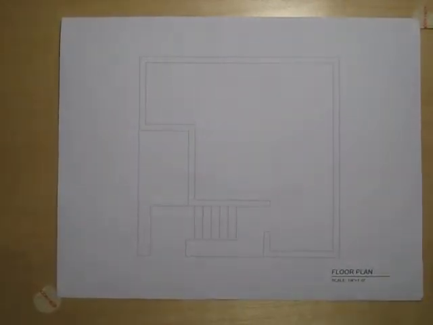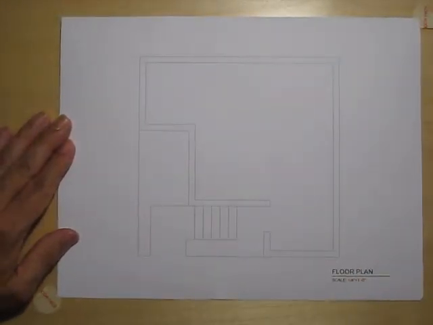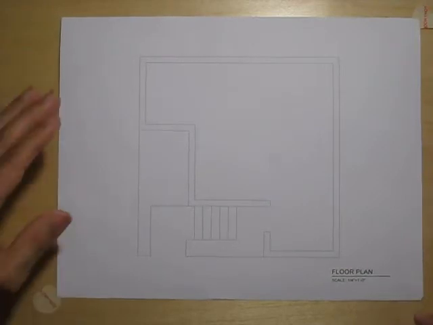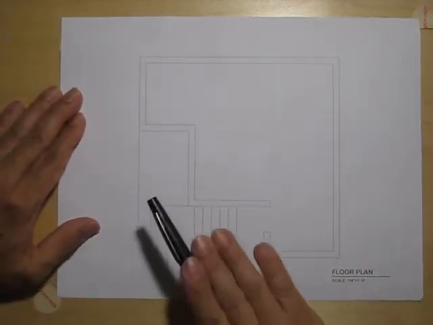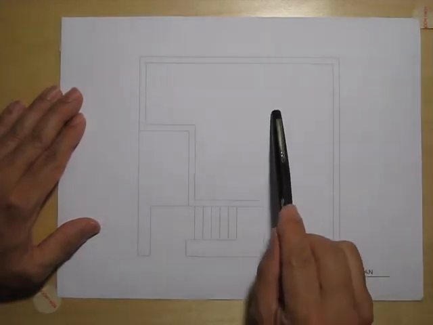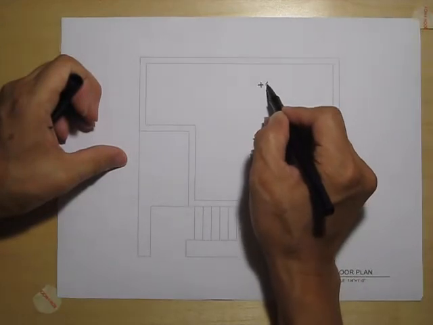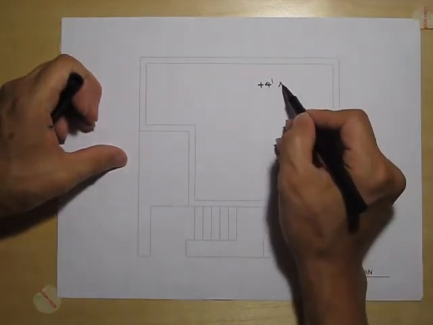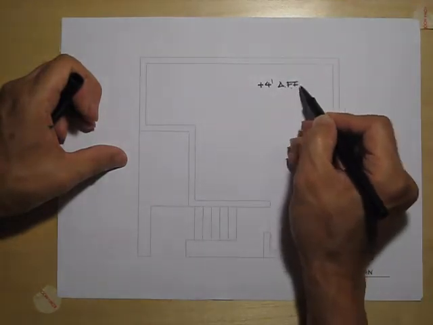So we'll be dealing with the floor plan first, and after you've cleaned all this up, labeled and everything, you'll have a clean floor plan to work with. Now, a floor plan by definition is a horizontal cut 4 foot above the finished floor. So this right here, plus 4 foot above finished floor, right?